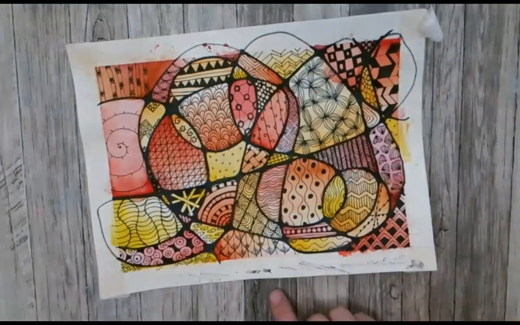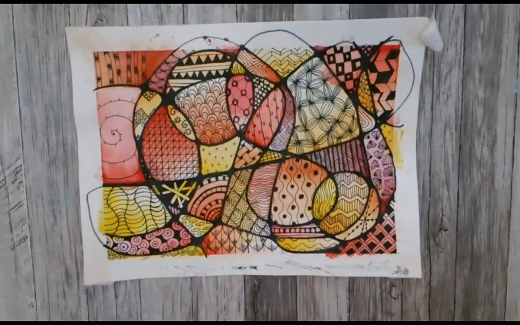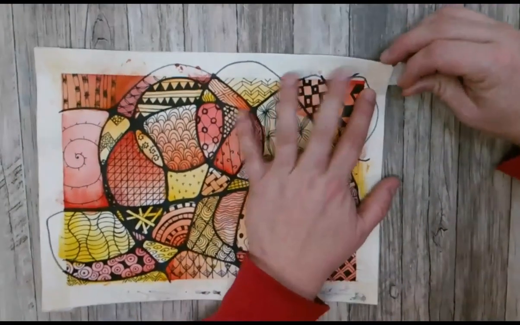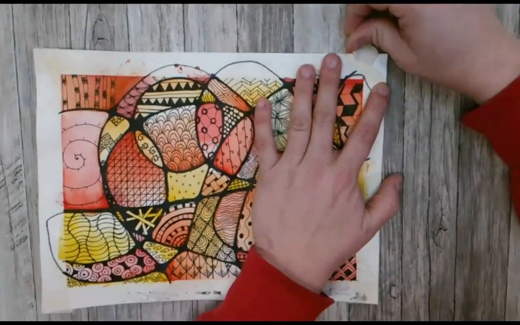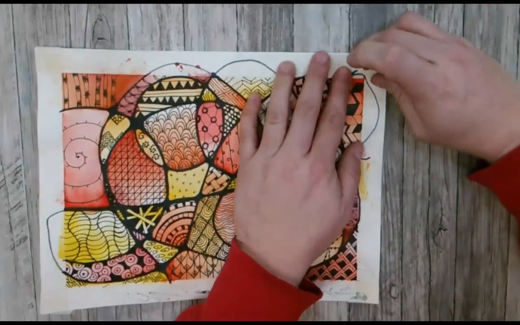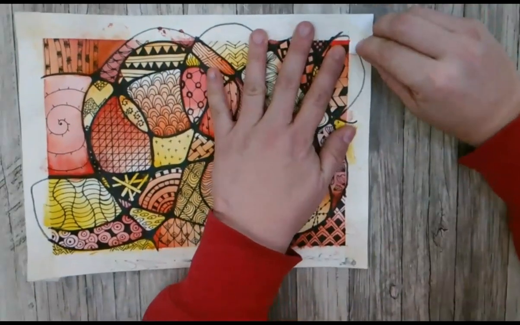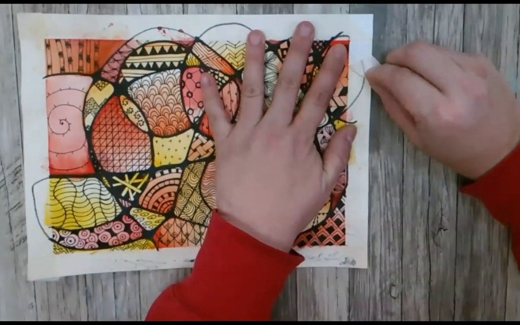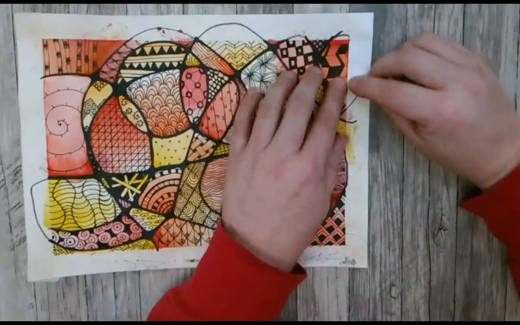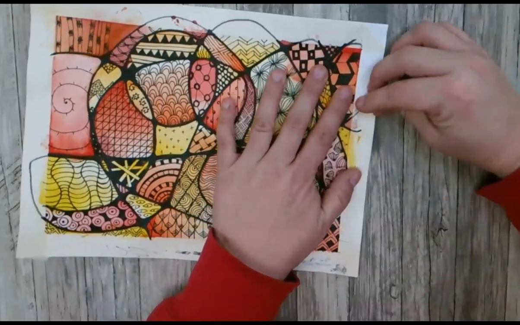So here is my finished drawing, and the last step is just to take off the tape, and you want to be really careful peeling the tape back. It's been on there a while, so you don't want to tear the paper. Just want to go slowly. If you get a little bit of paper there, just do your best.